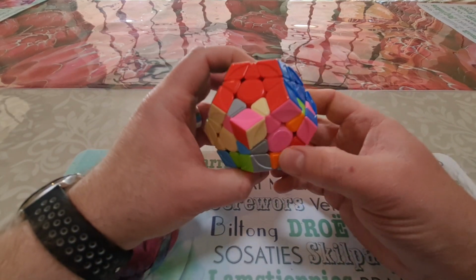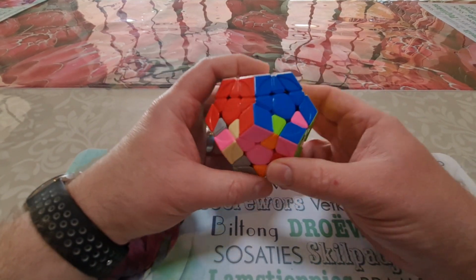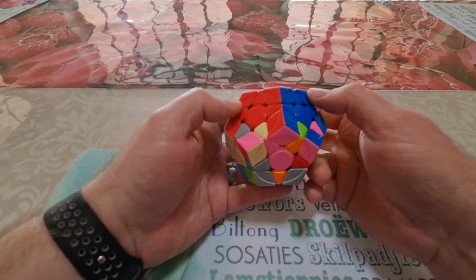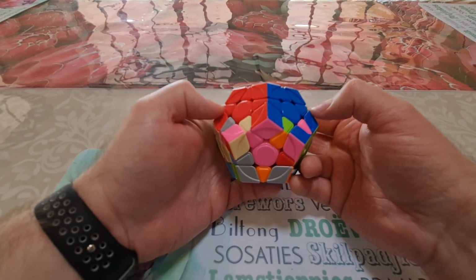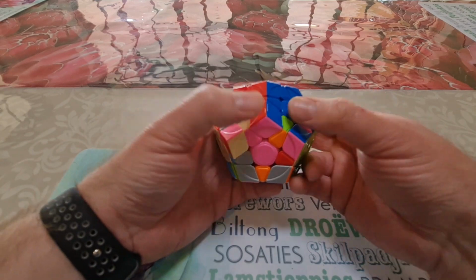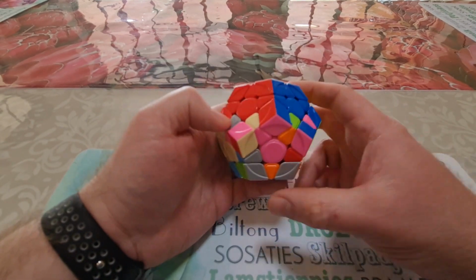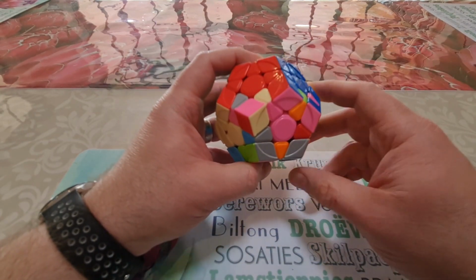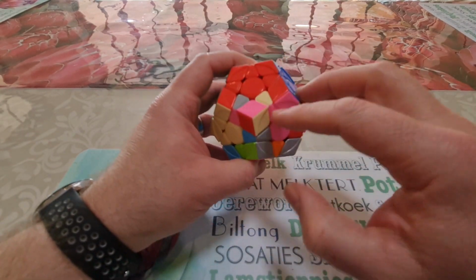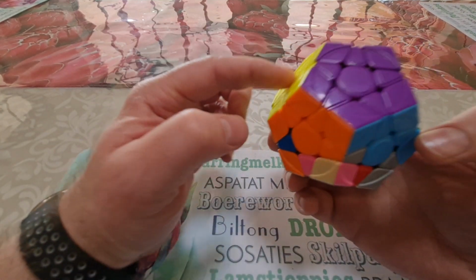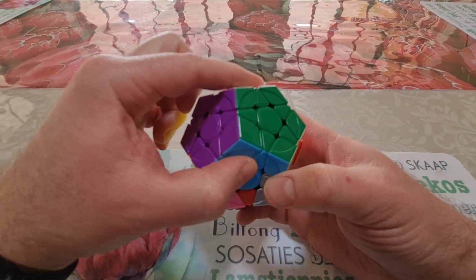Okay, there it is. So you can see how all our colors are intact, and we're building these last two from top to bottom, right? So now we need to do these center pieces. The last two colors are the trickiest, because there's a lot of stuff that you can mess up.